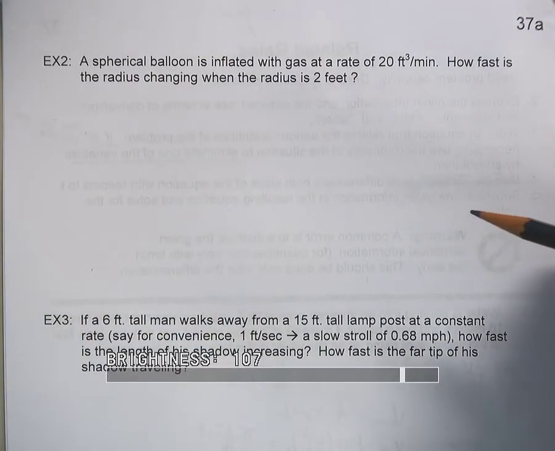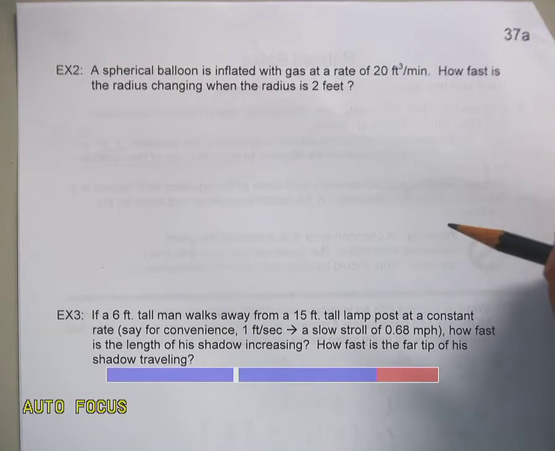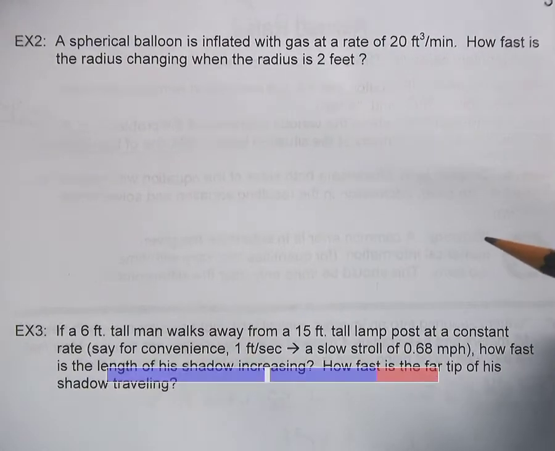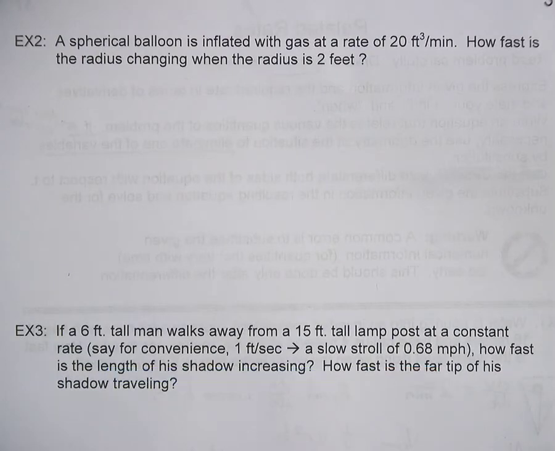Okay, it says a spherical balloon is being inflated, and it's being inflated at a rate of 20 feet cubed per minute. How fast is the radius changing when the radius is 2 feet?